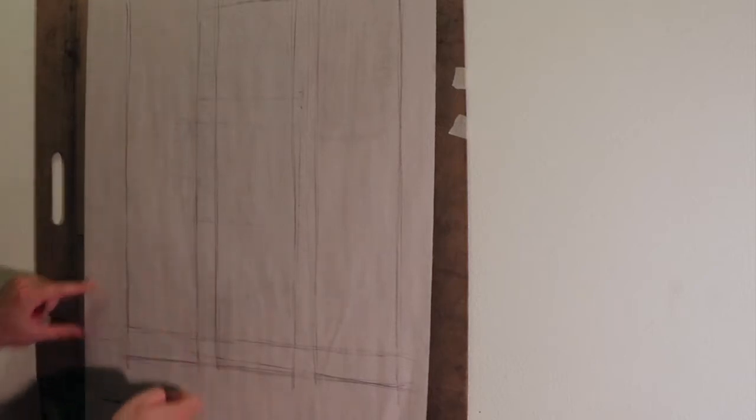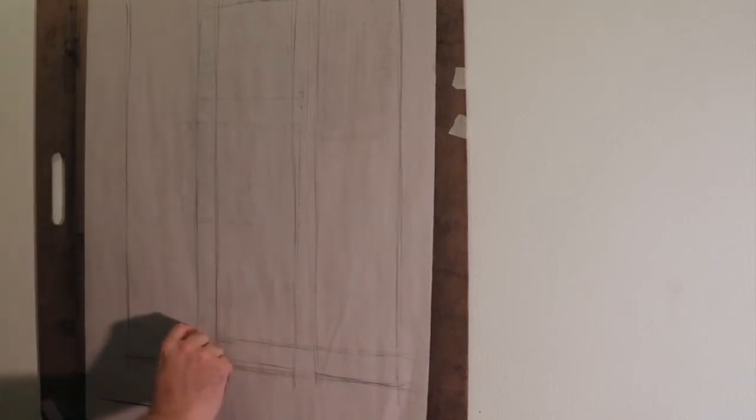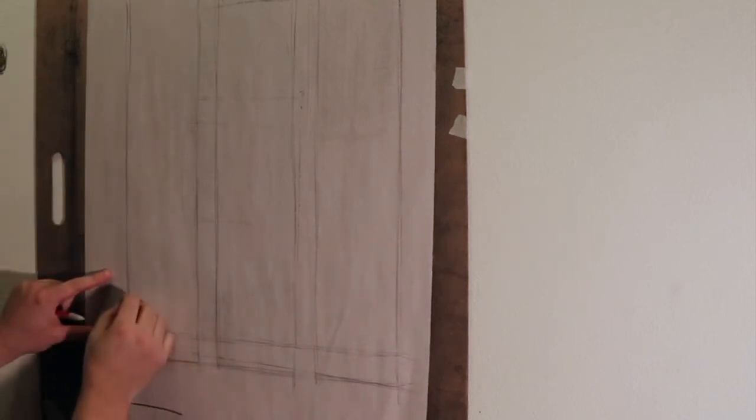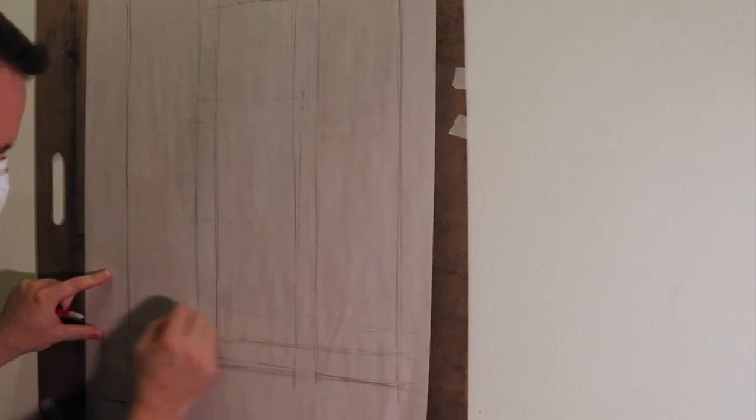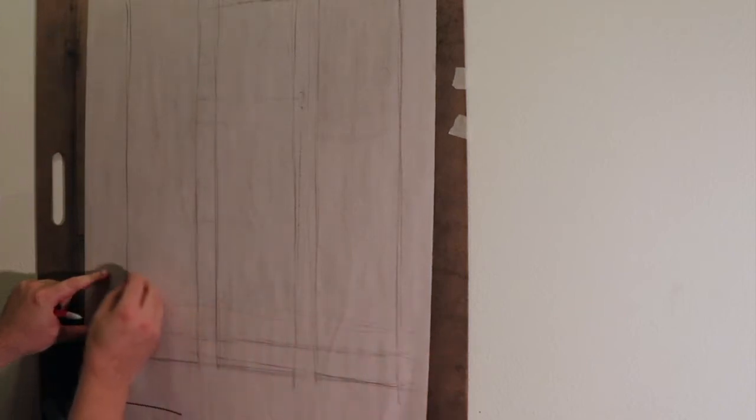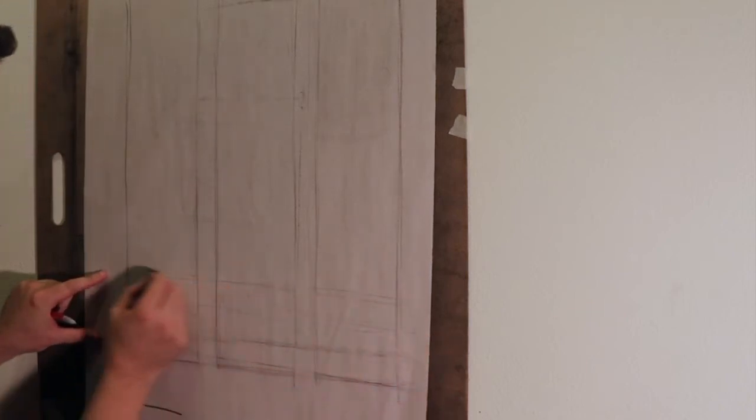So draw really light, and make them about 1.5 inches tall. So I'm going to do 1, 2, remember real light, 3, all the way up.